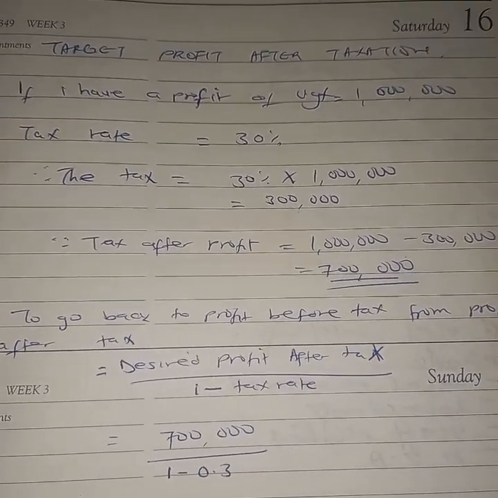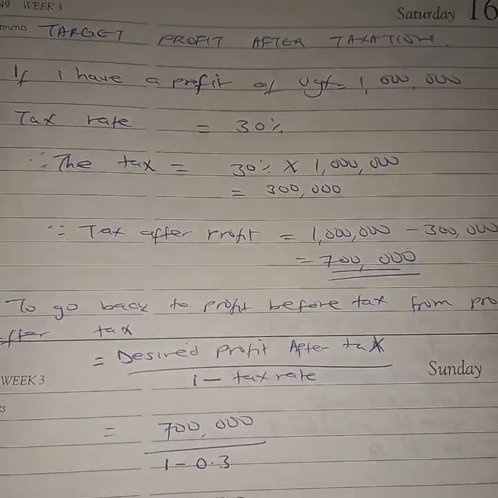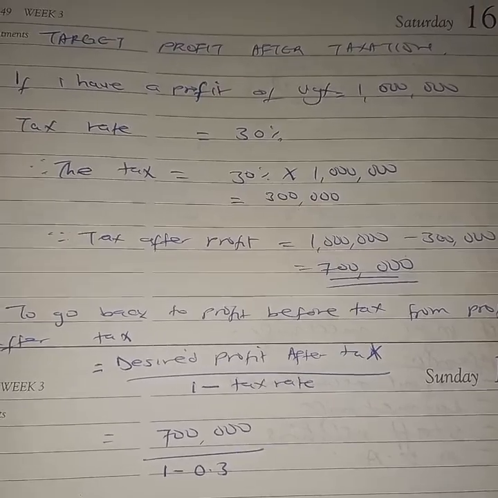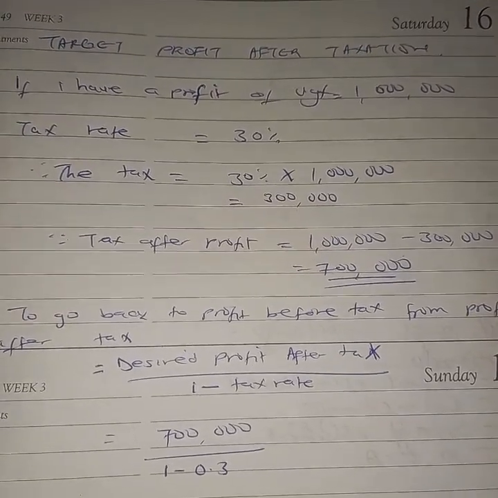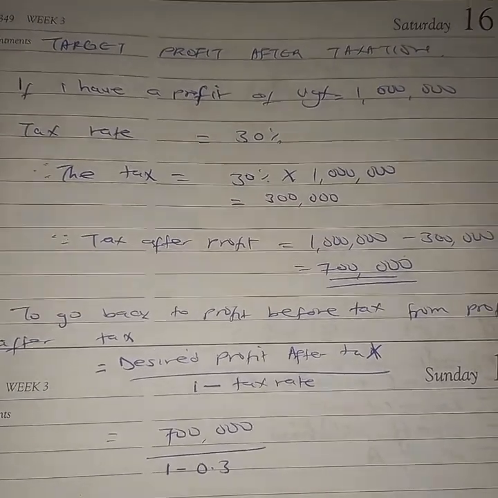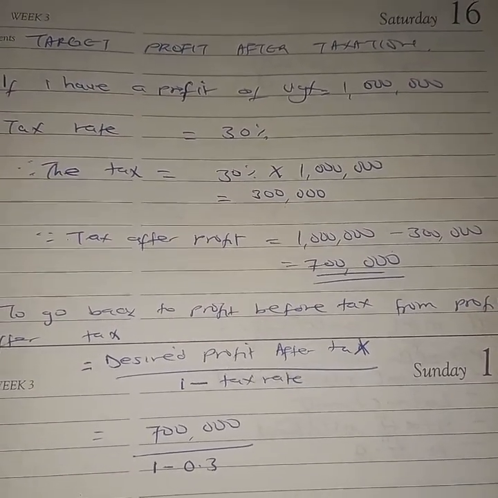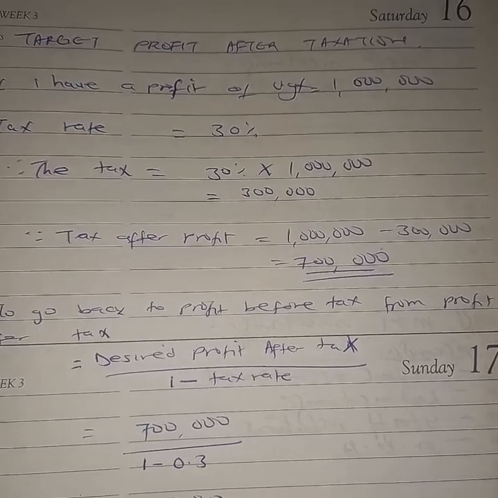Most companies, remember, are supposed to pay company tax. So I would like to know which quantities I should sell, or which sales I should make, in order for me to earn a given profit after removing taxation. So that's why we're bringing out this version.